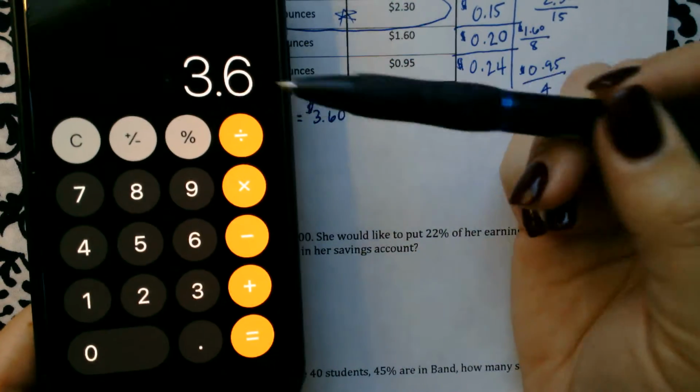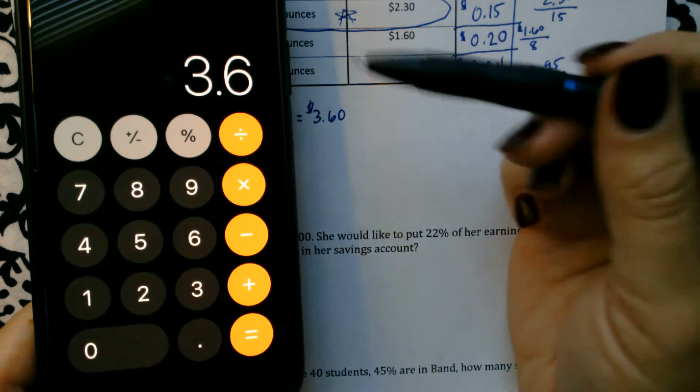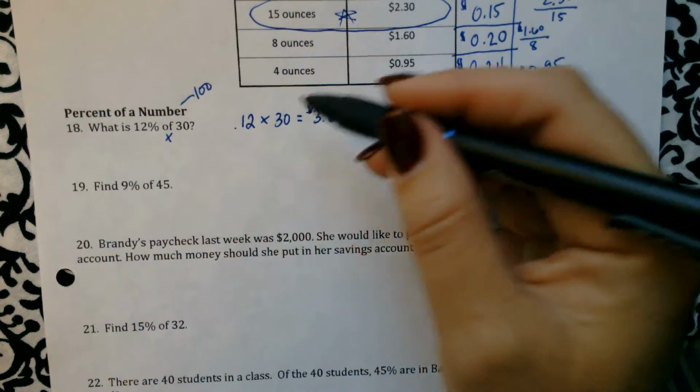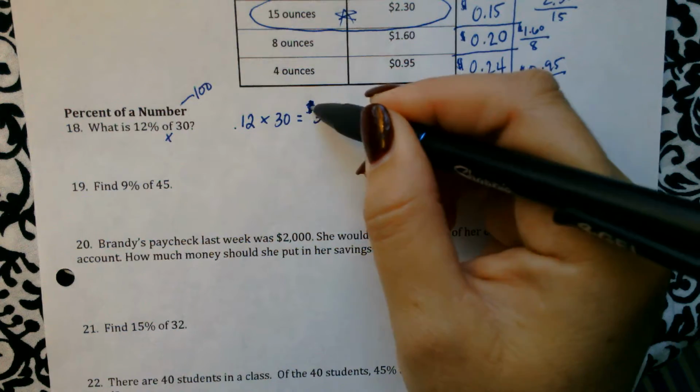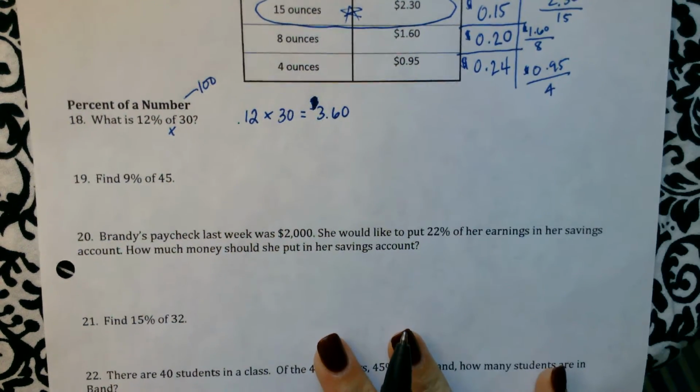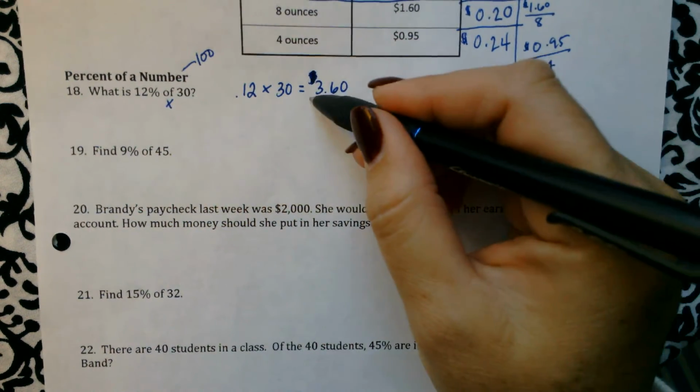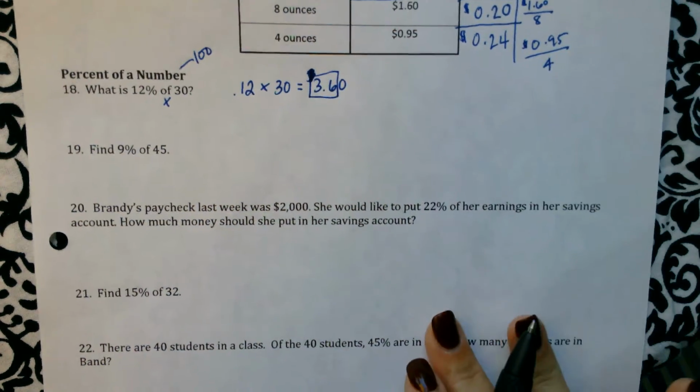Again, think about, what does the 0.6 mean? That means 6 tenths. I'm saying money, but this is not money. My brain thinks of money because I always think of discounts and things like that. So your answer is 3.6.